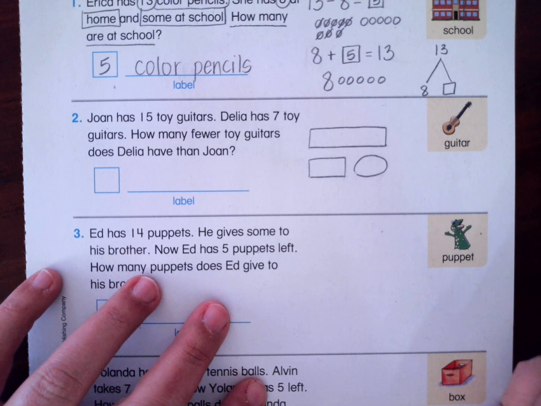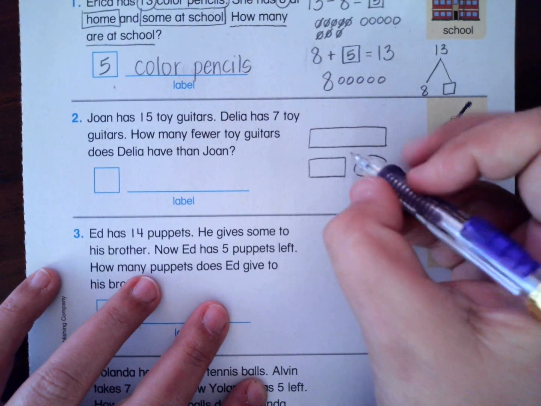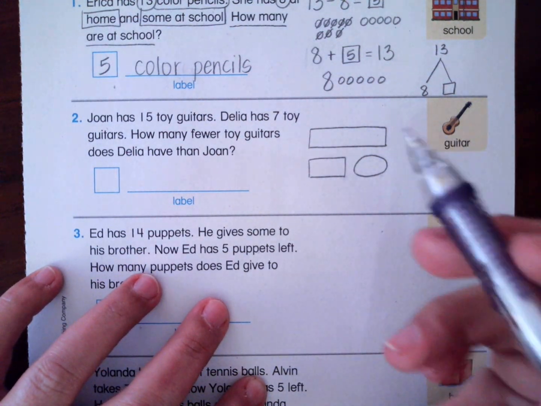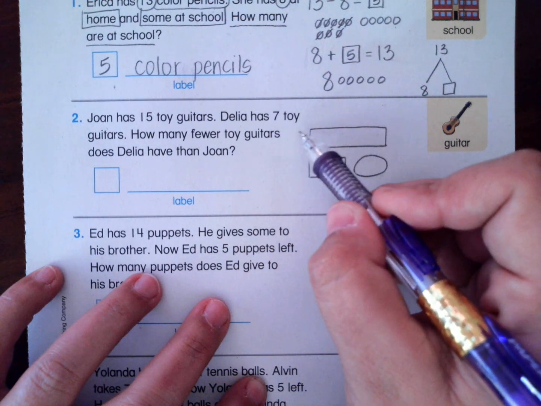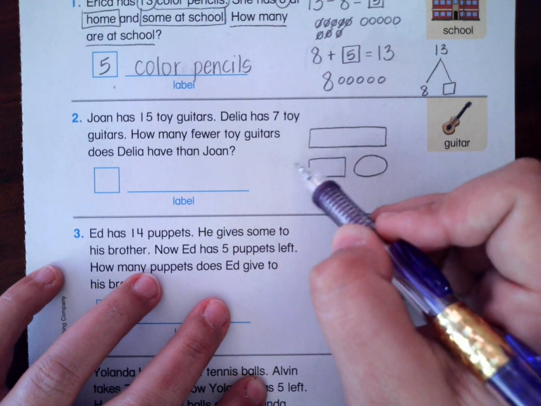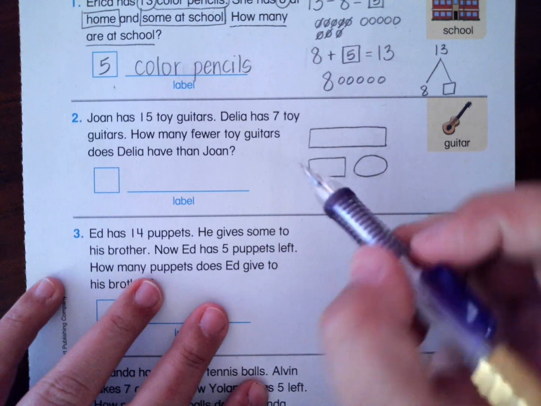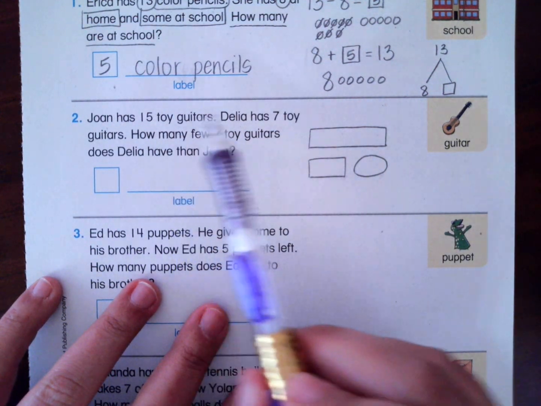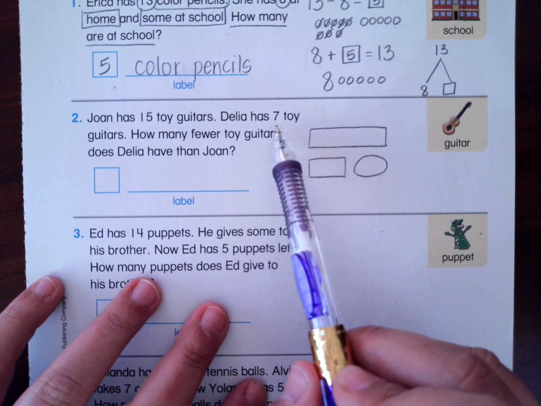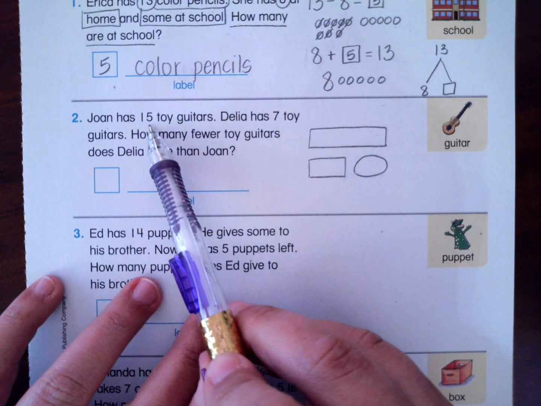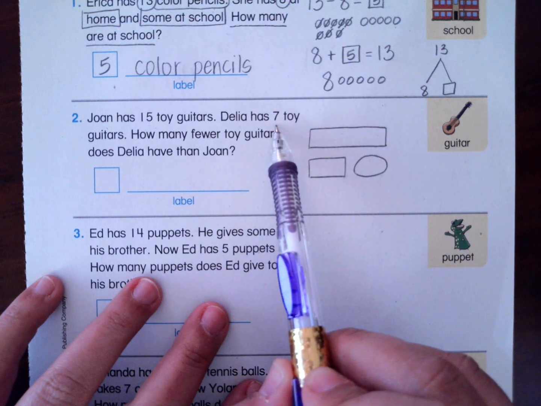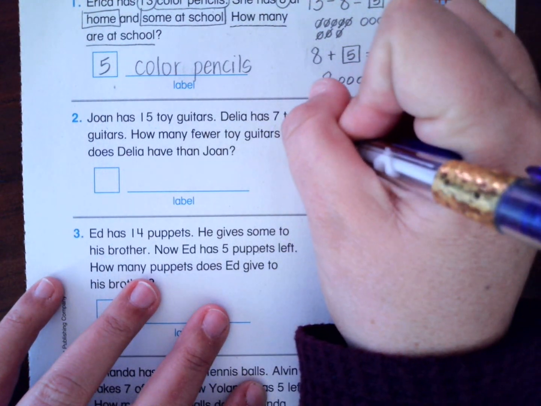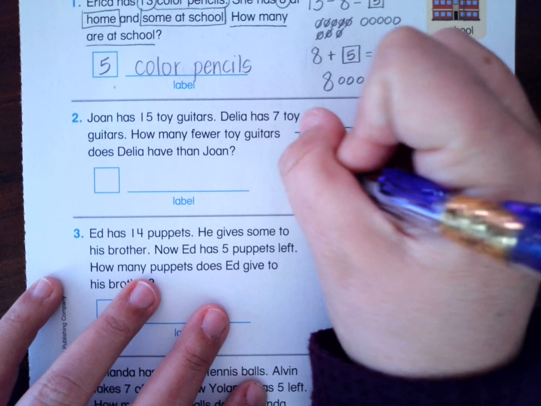So now I'm going to label my comparison bars. What that means is I'm going to decide who has more and put the initial of their name on top, and who has less and put their initial on the bottom. So if I go back to my story problem, I see that Joan has 15 and Delia has 7. I know that 15 is more than 7, so that tells me that Joan has more. So I'm going to put a J on top and a D underneath.